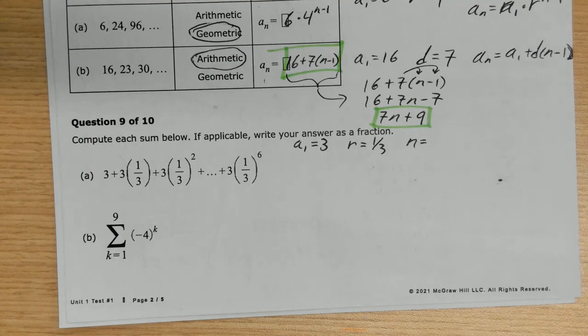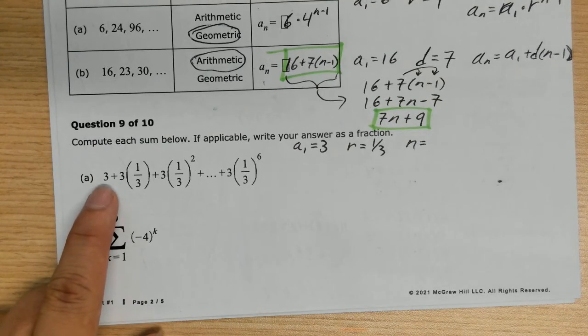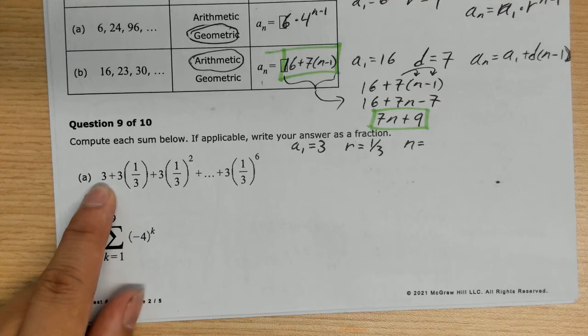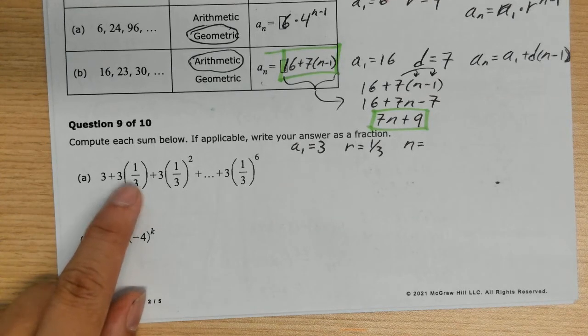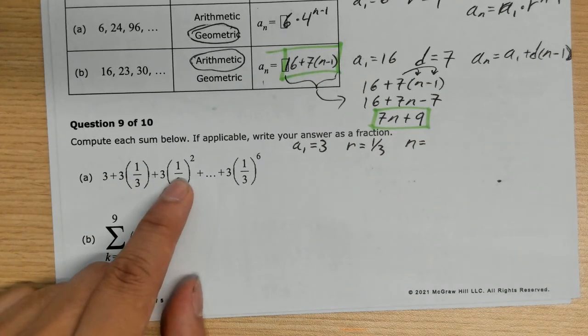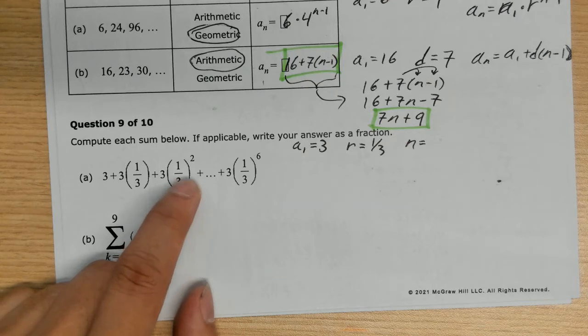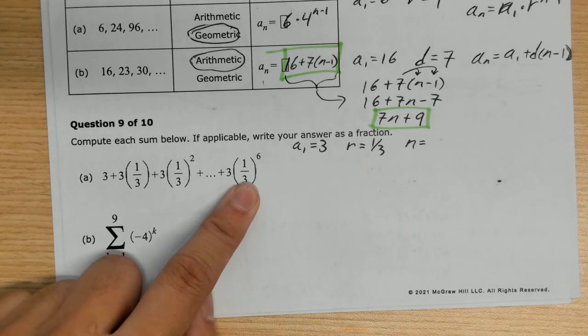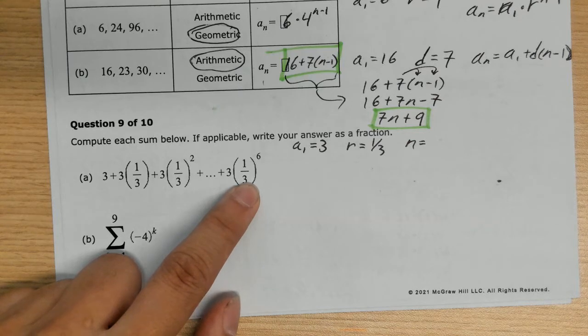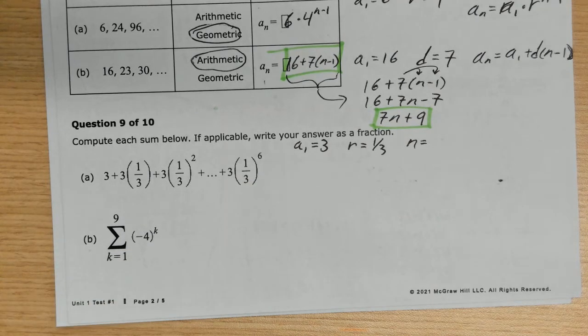Alright guys, here's n. Check this out. This is my first term, 3. This is my second term. This is my third term. What do you think this term will be? Fourth, fifth. Check the pattern.